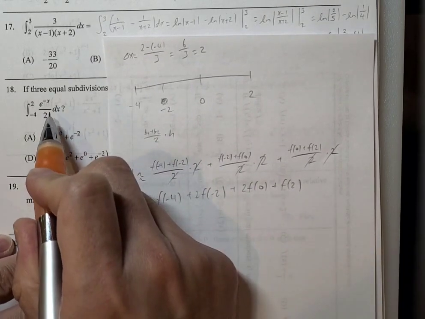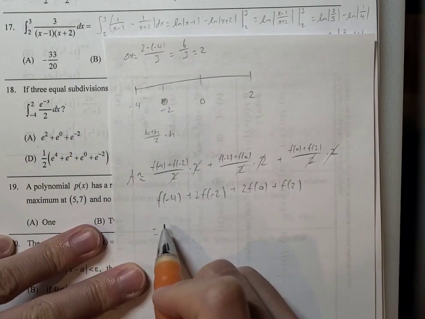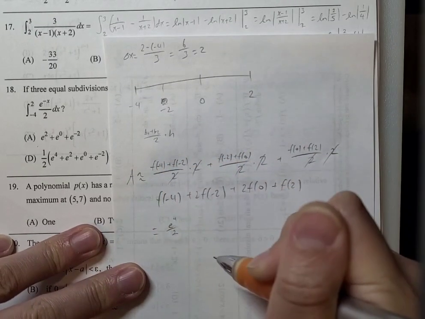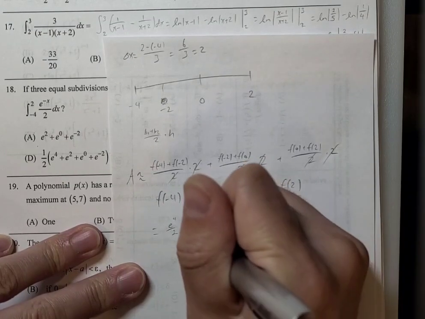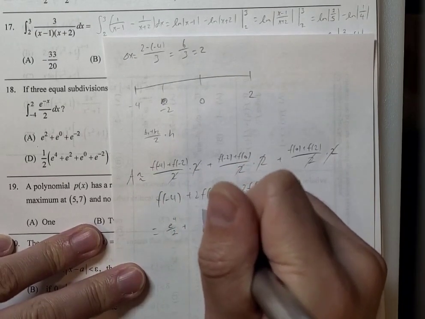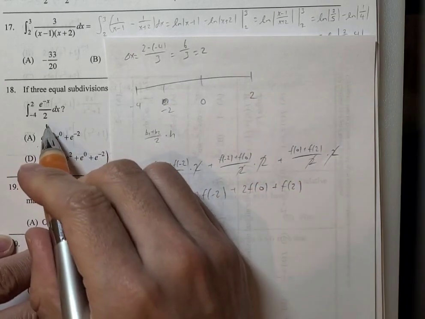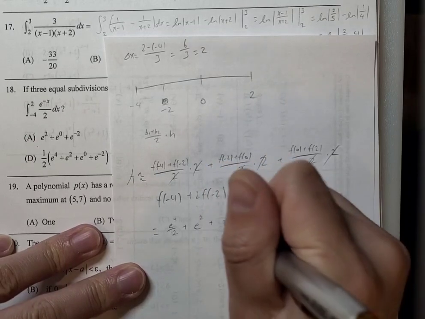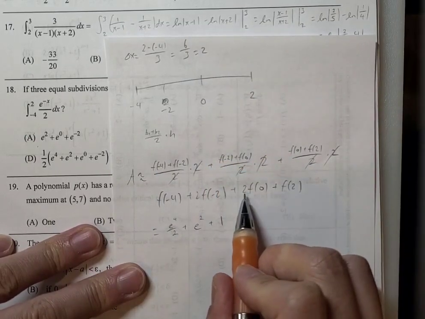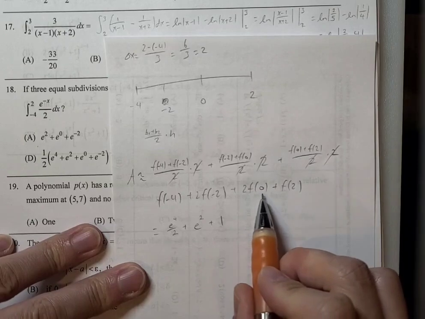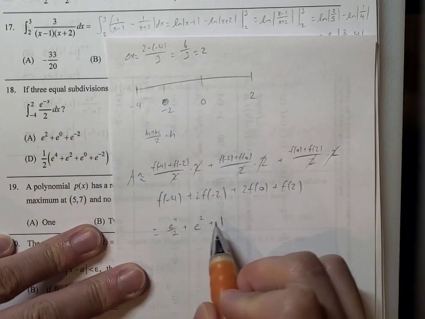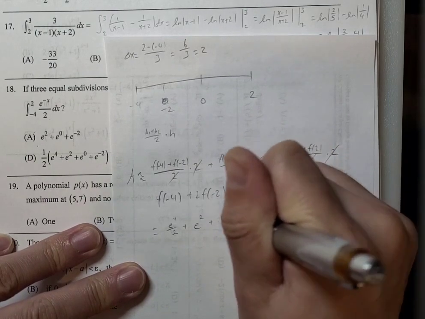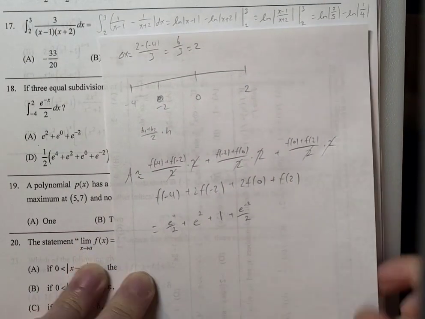f is e to the minus x over 2. So it would be e to the 4 over 2, okay, plus 2 times f of 2. This 2 and that 2 would cancel, so it's just e squared plus 1. F of 0, so e to the 0 is just 1, okay? Plus e to the minus 2 over 2, okay? Hopefully I did that right.